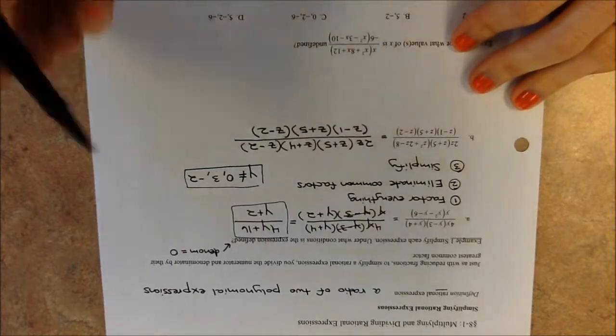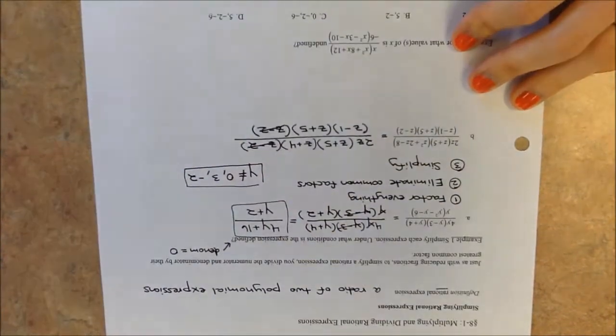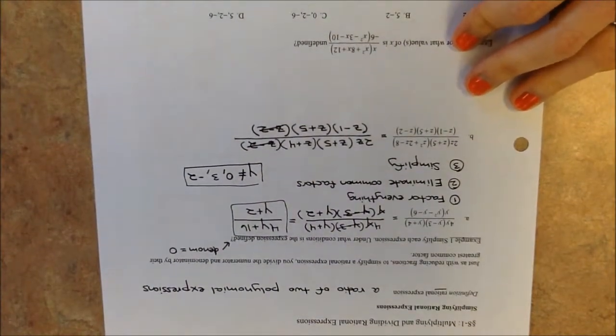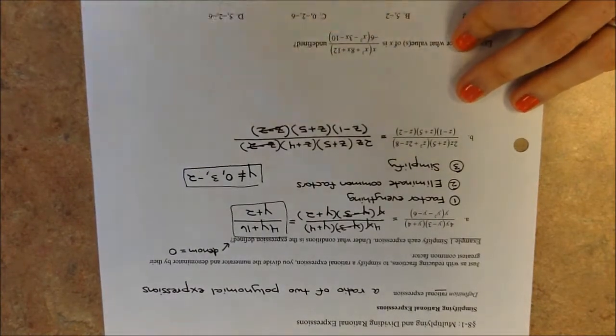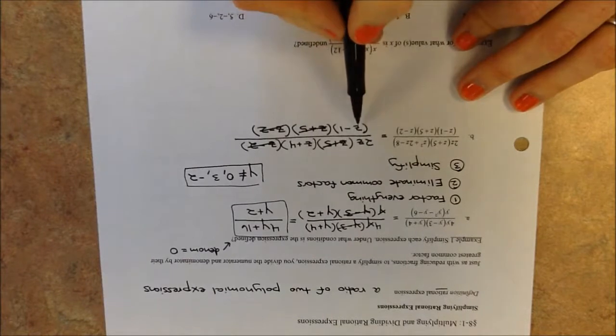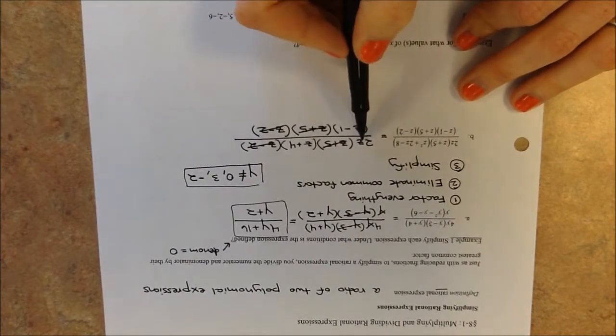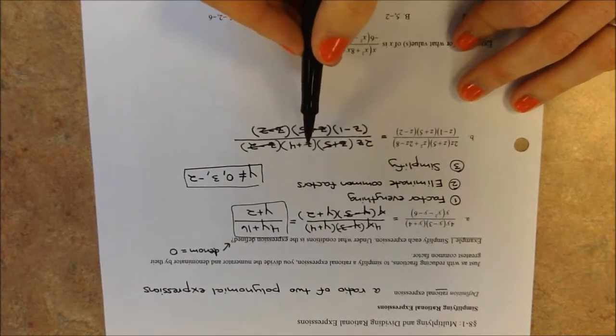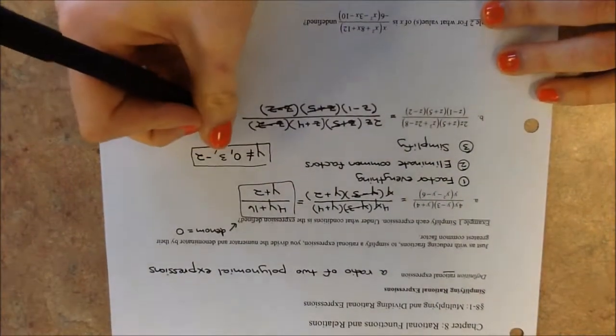So if I look, I've got a z minus 2 over z minus 2. They're exactly the same, so I can cancel them. I have a z plus 5 and a z plus 5, so I can cancel those. Now remember, this z is part of a package deal, so I can't cancel it with this z, I can't cancel it with this z, I just leave it the way it is.